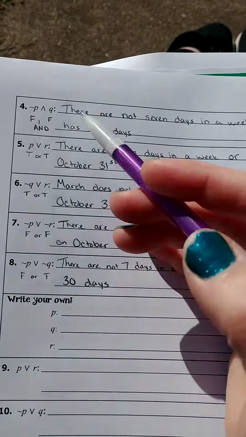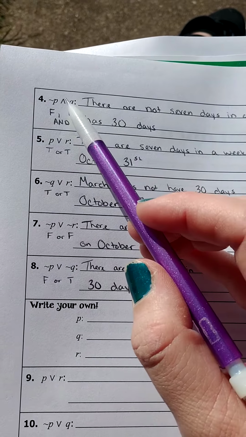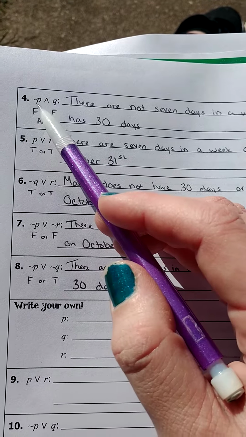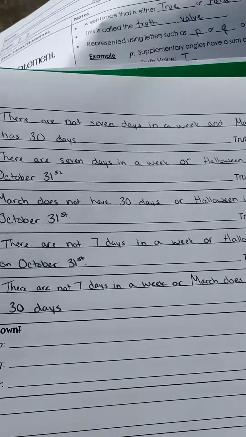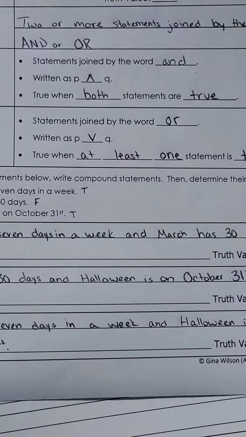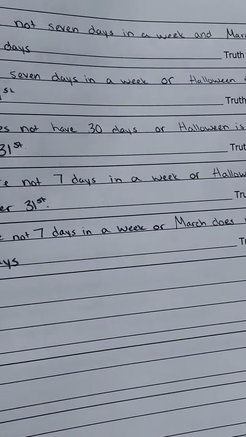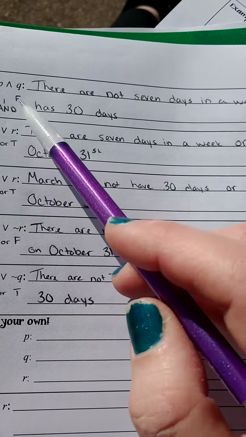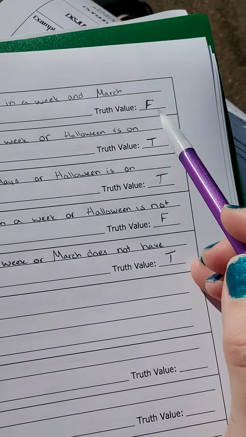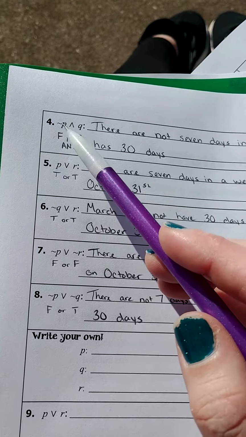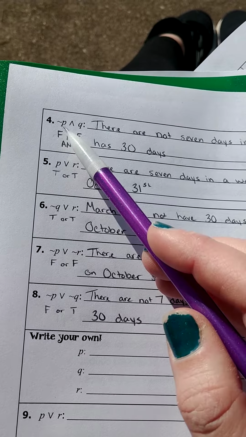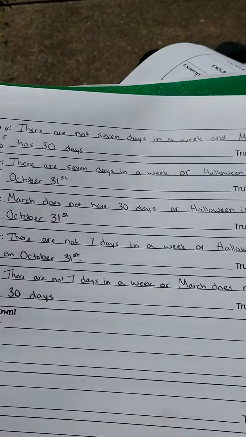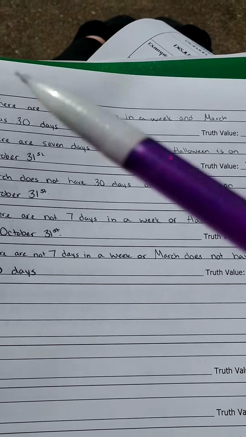All right, number 4, we've got not P and Q. Not P means we change the truth value. So if you go back to our first page, P was originally a true statement, so not P is a false statement. So we've got a false and a false, which is automatically false. But to write your sentence, remember, P is the only statement that should have a not. So there are not 7 days in a week, and March has 30 days.